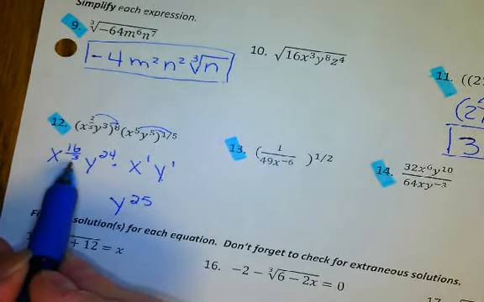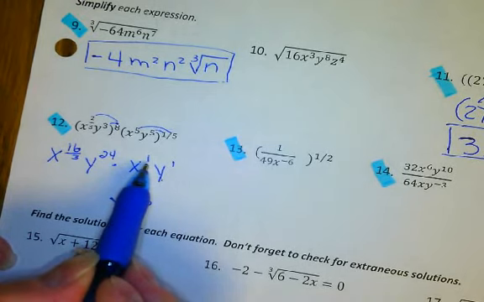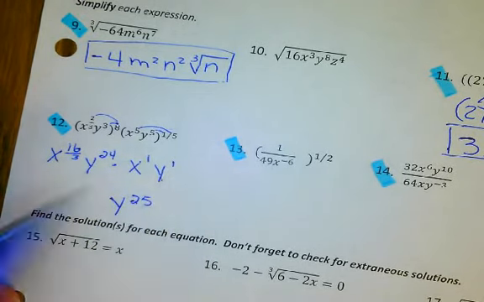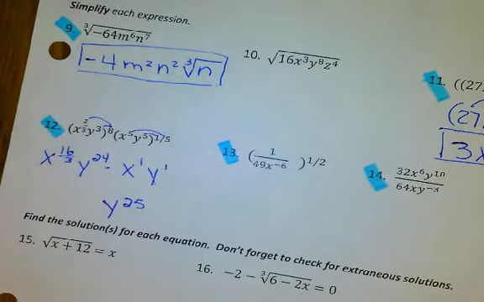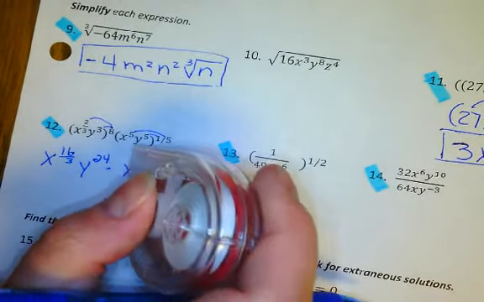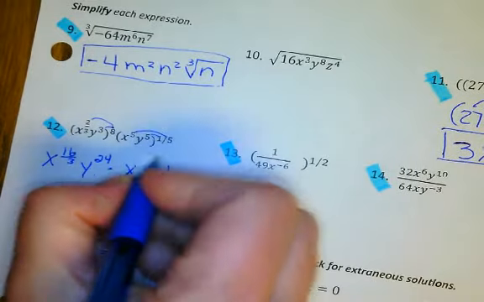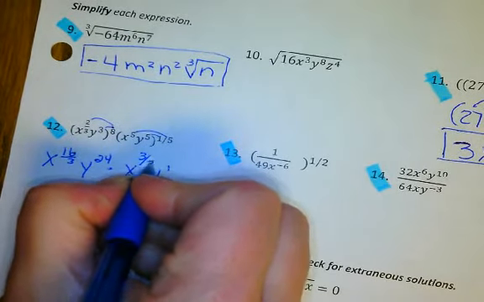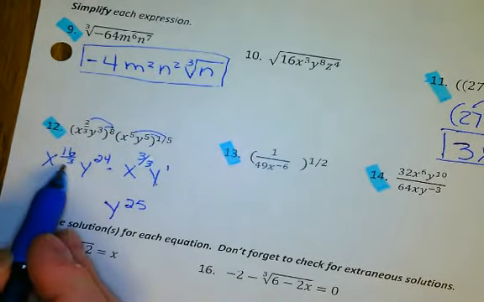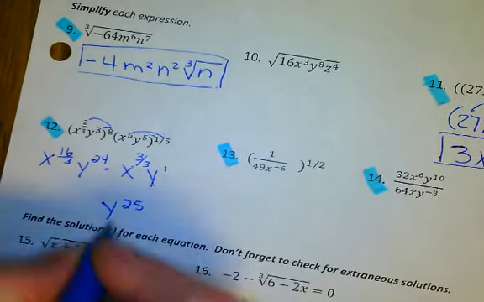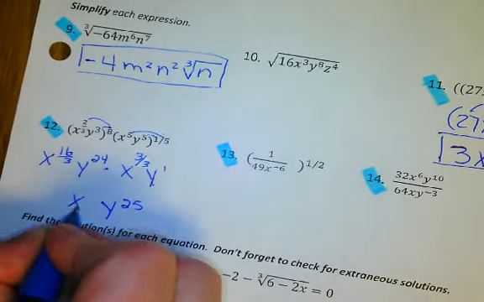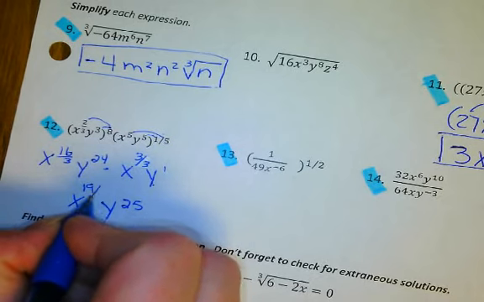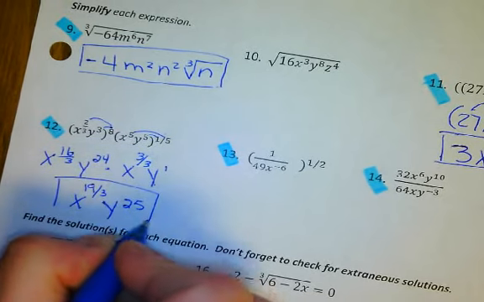But notice here how this is 16 over 3, and this is 1 over 1. So remember, if I'm adding exponents, they have to have a common denominator. So what I'm actually going to do here is change that 1 to 3 over 3, because that's still 1, and now I have my common denominators. So I would actually then have x to the power of 19 over 3.